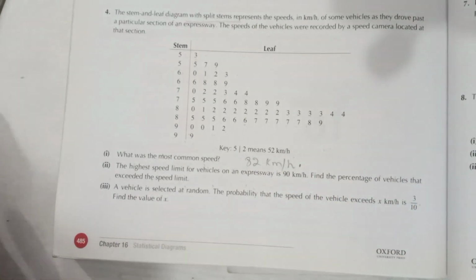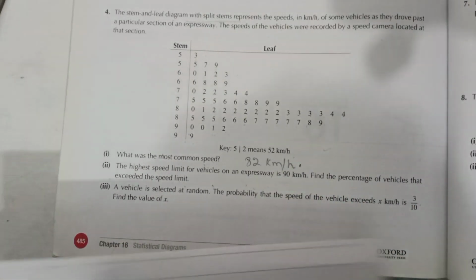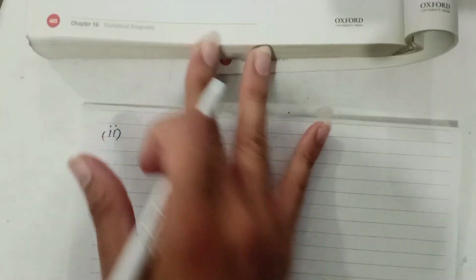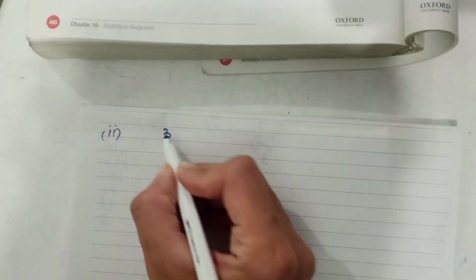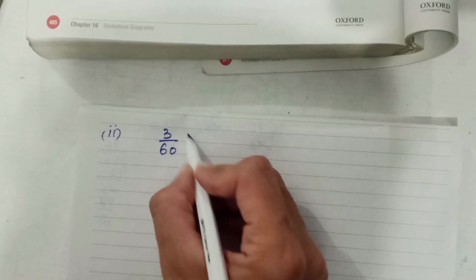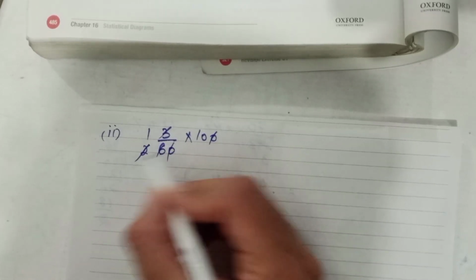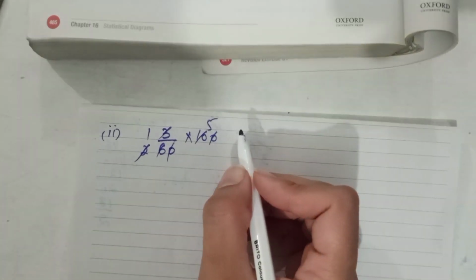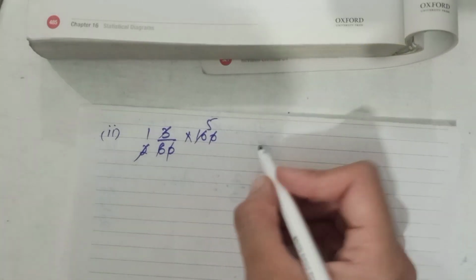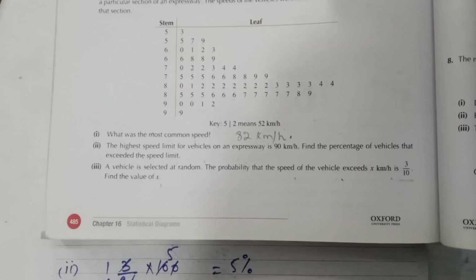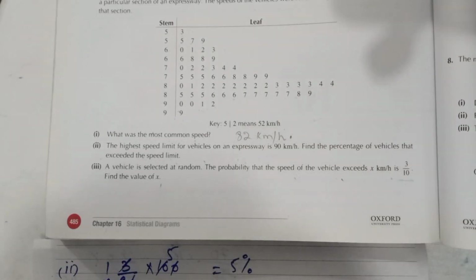These total values are 60. We have to find the percentage. In part number 2, we have to find the percentage, and that is 3 over the total 60, multiplied by 100. We get the answer 5%.